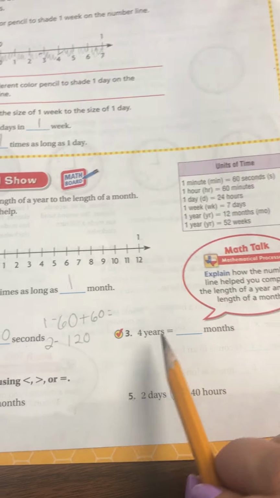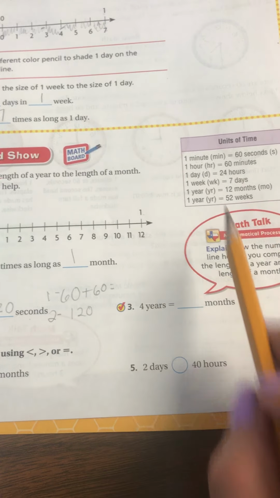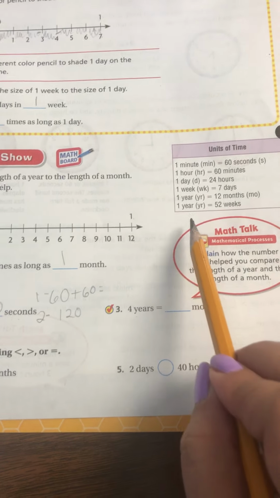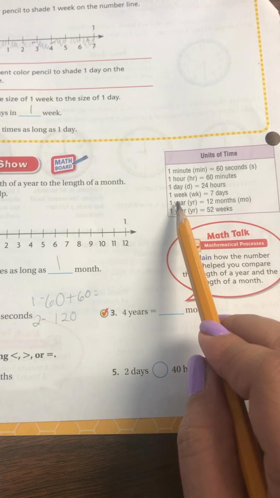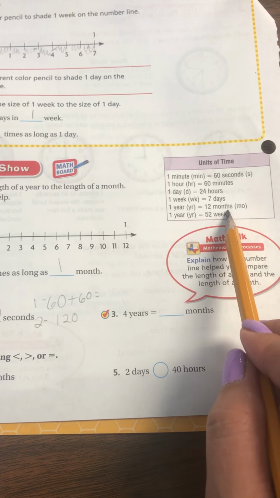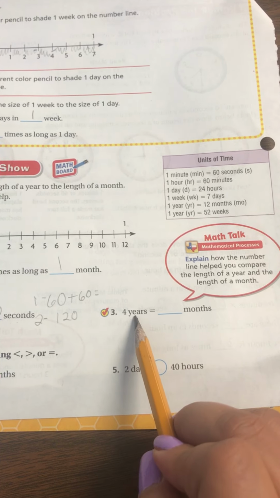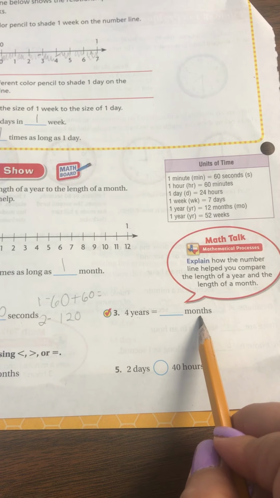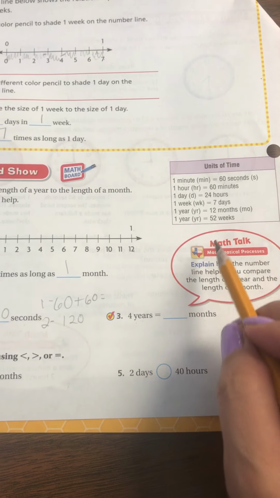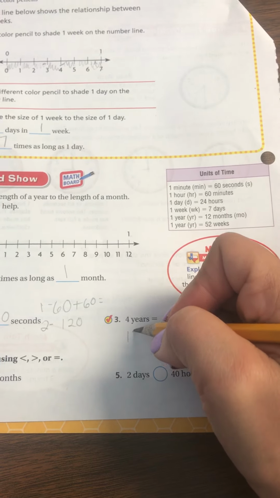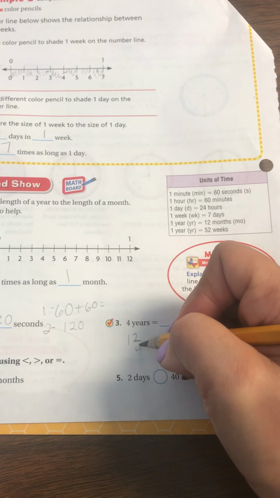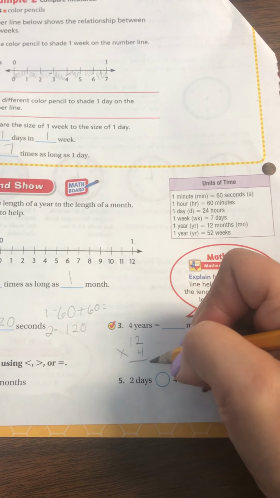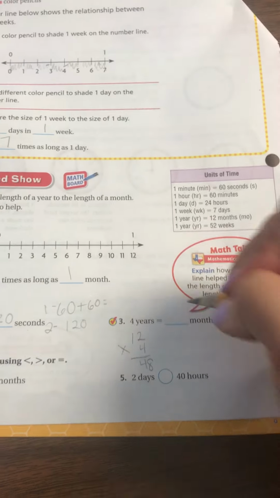Okay, in 4 years, if we want to convert that to months, we need to find out how many months would be in 1 year. Notice over here it says in 1 year, there's 12 months. And since, again, we're converting from a larger unit of time to a smaller unit of time, we would multiply. So there's 12 months in a year, and in 4 years, that would equal 48 months.